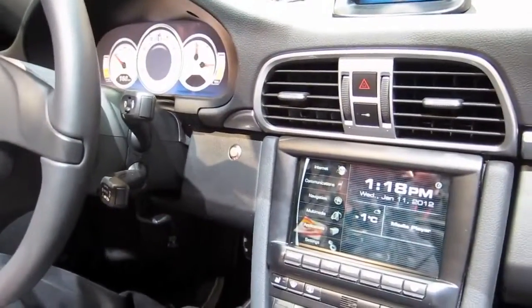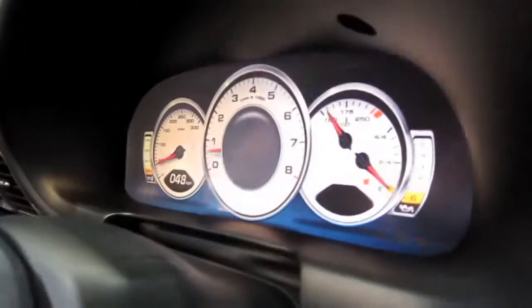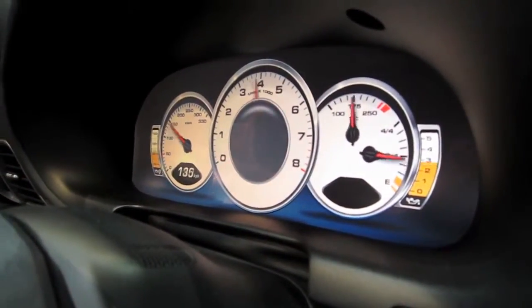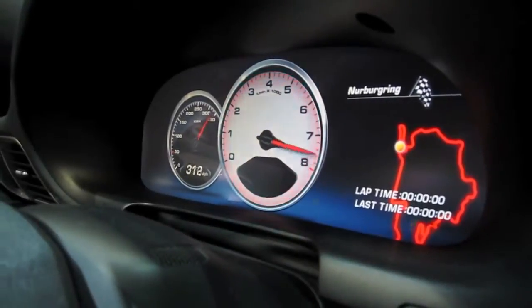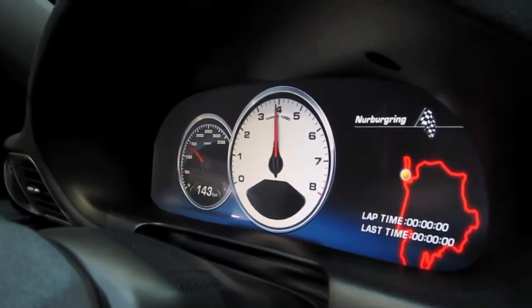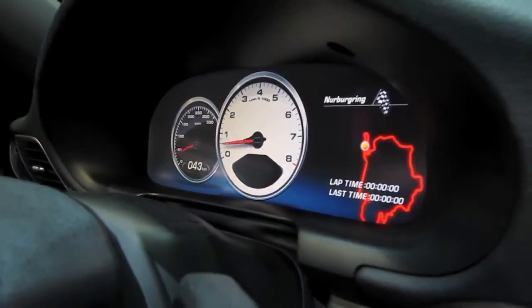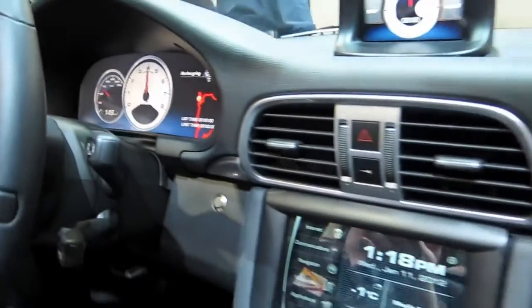You know, your backup cameras and all sorts of animations. So it flashes through the Nürburgring as well. If you're in a Porsche, right, it definitely has a race mode and that sort of thing. But we've also got off-board speech rec on here. So this car is connected to the cloud.